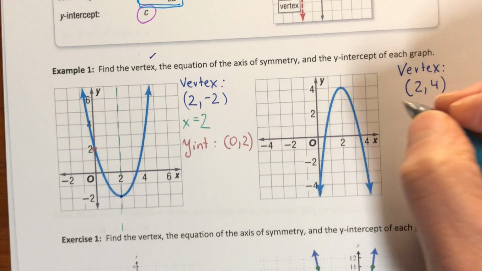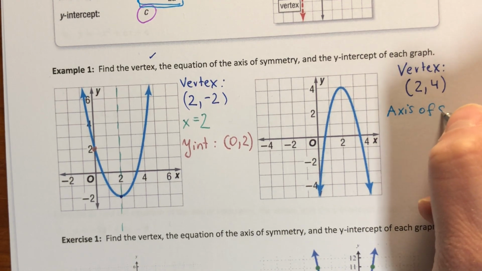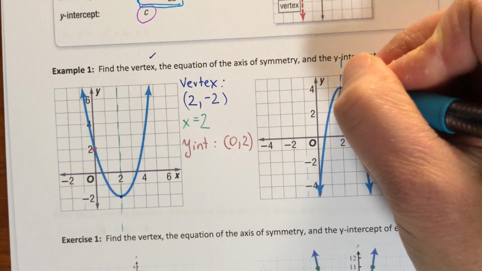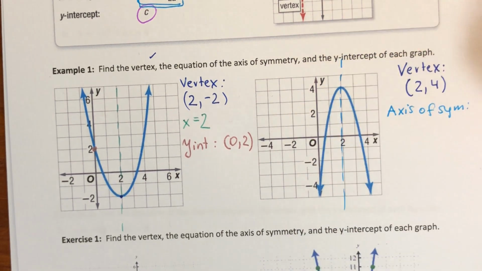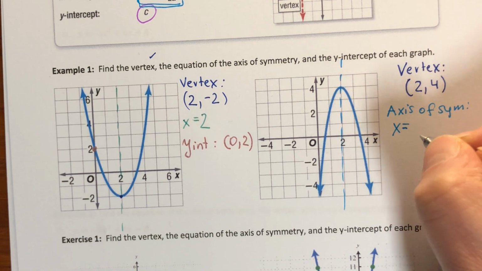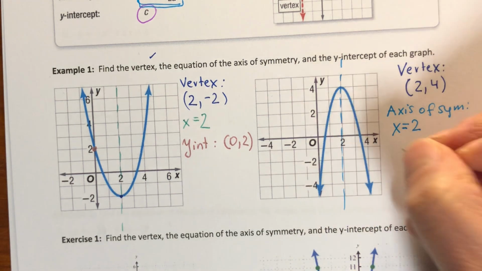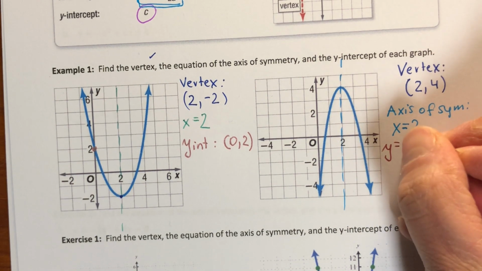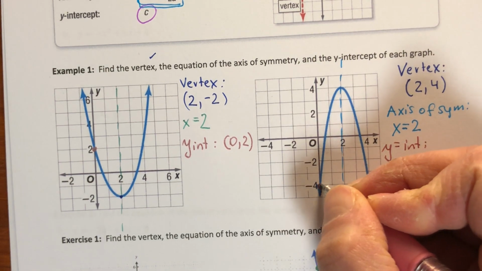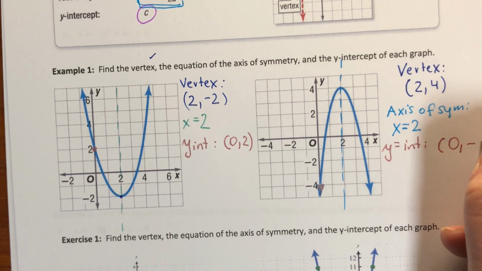Next thing is our axis of symmetry. Again, this is my vertex right in here, and it's a line that goes through the vertex, so x is equal to 2, and then the y-intercept is right in here, I am assuming, so the coordinate of this point would be 0, negative 4.